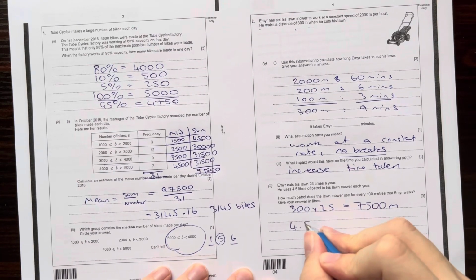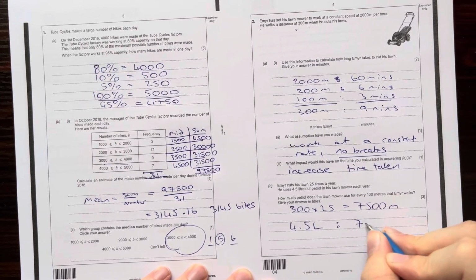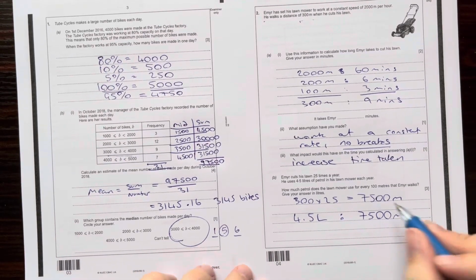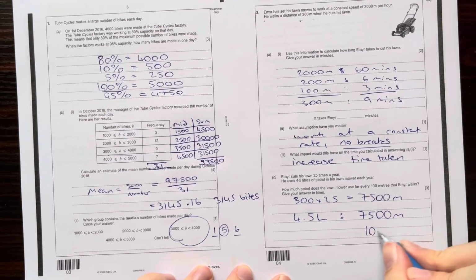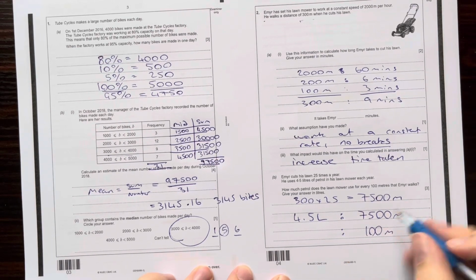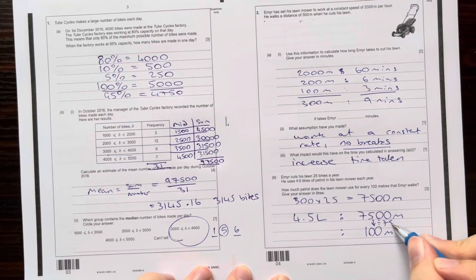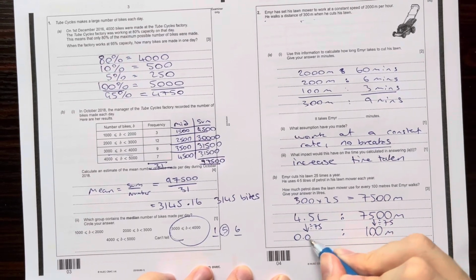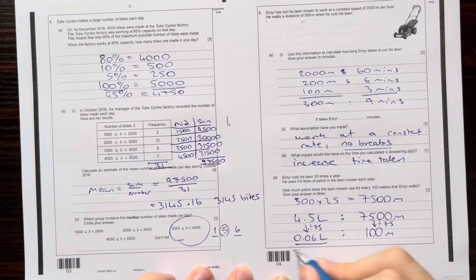So he takes 4.5 liters to mow 7,500 meters of lawn. So essentially we want to know what it is for 100 meters. So to get here, we divide by 75. So we do the exact same over here, dividing by 75. So using your calculator, you should get this to be 0.06 liters, and that's what you're looking for.